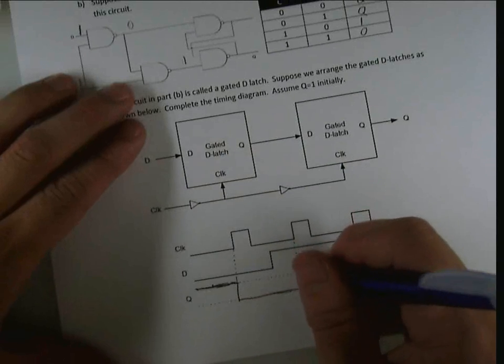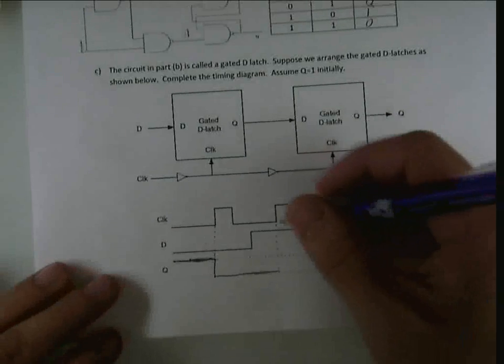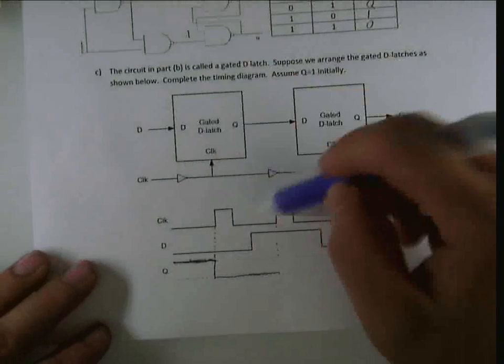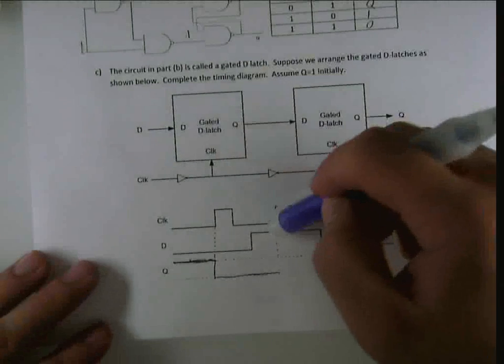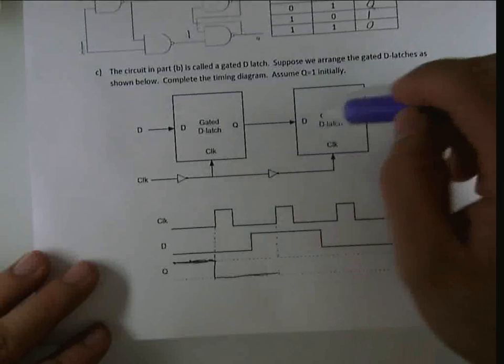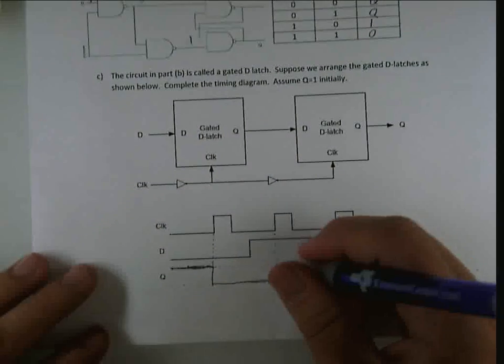At the next clock edge, D comes in during the 0 and gets stored, so D was 1, so that means this is going to be 0, and then this gets stored into here when the clock becomes 1, so 0 becomes a 1, and this goes up.